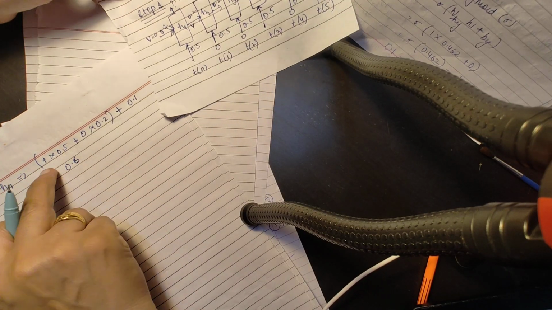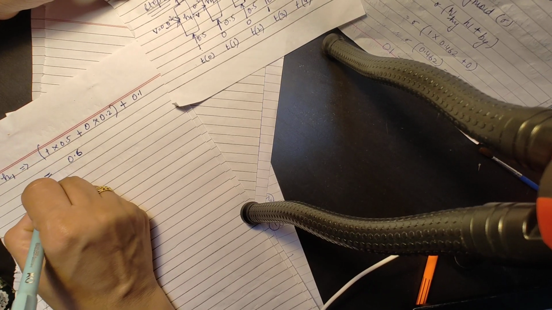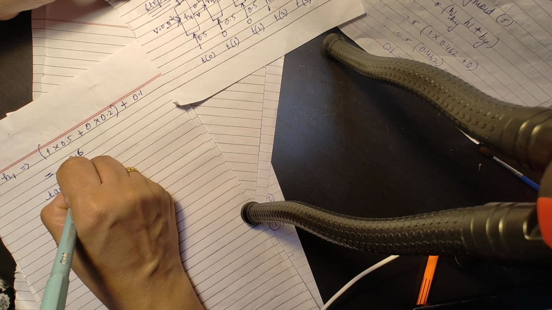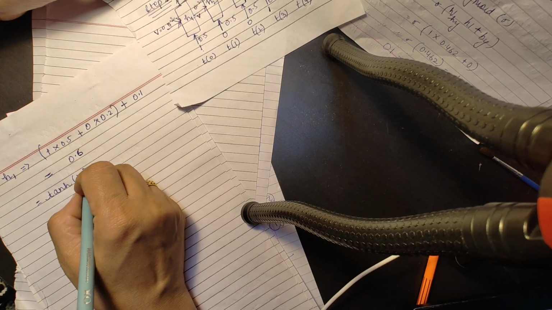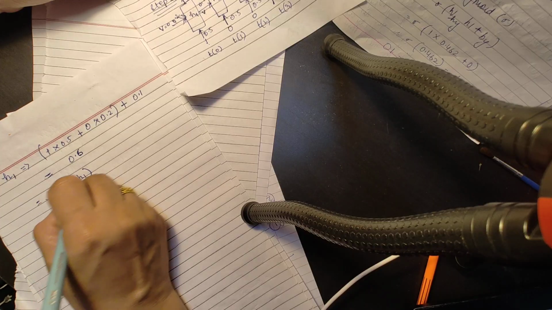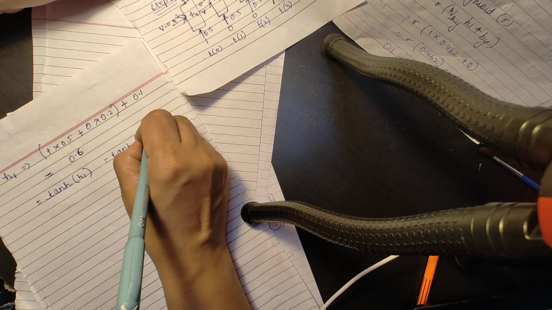Now to activate this neuron, we will use the activation function tanh. In RNN we use tanh as the activation function to calculate the output of the hidden state. So it is equal to tanh of 0.6.